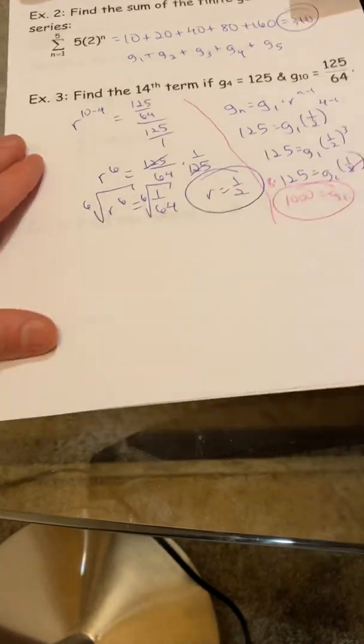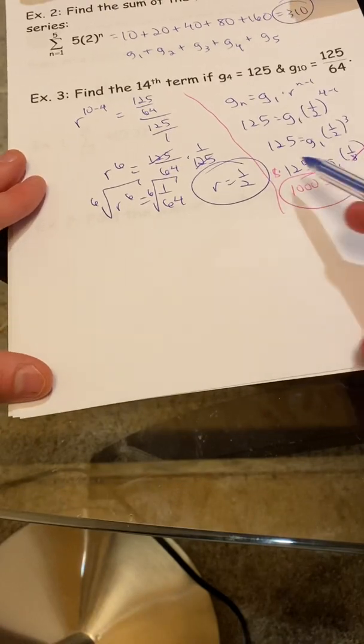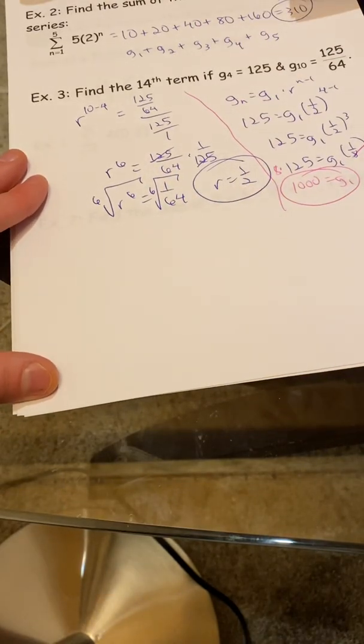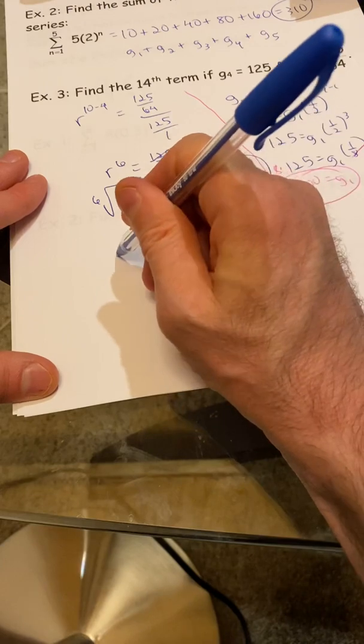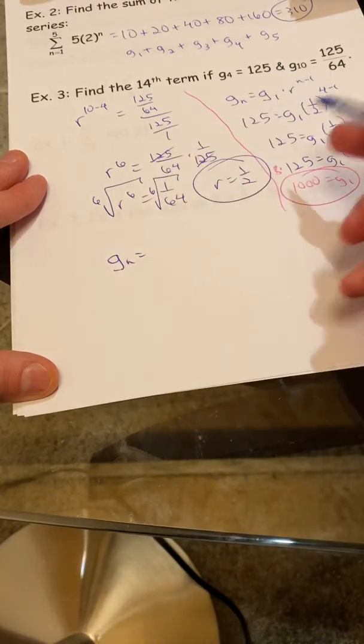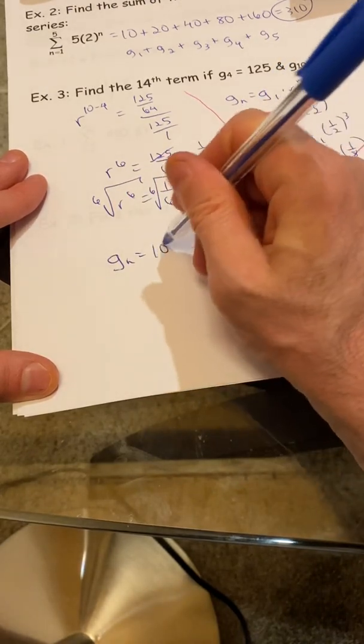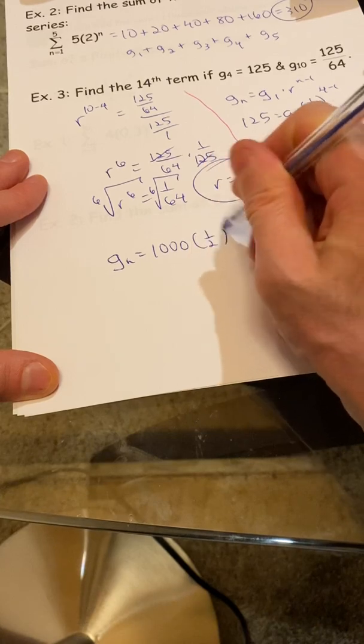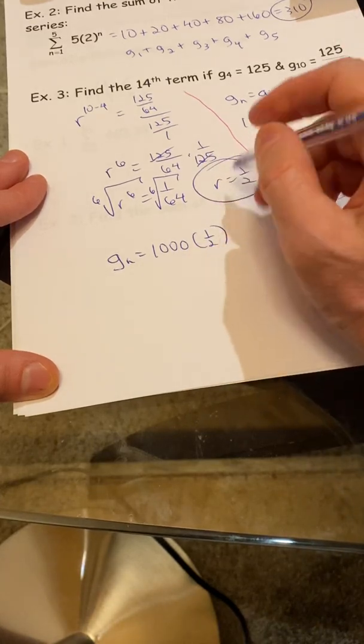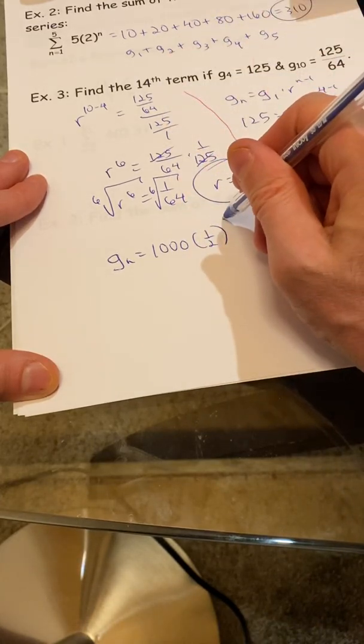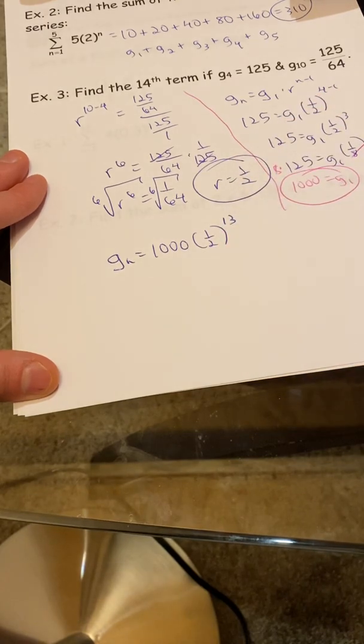We have our rate. Now if we want to find the 14th term, g sub n equals first term times 1/2 to the 14 minus 1, which is 13.